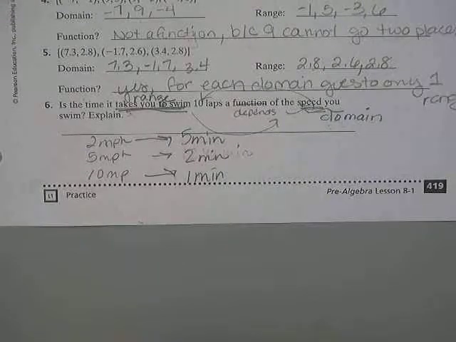Now you ask yourself, if I change my speed, my time's going to change, right? But let's say Brendan and I were both swimming at the same exact speed. Are we going to finish at the same exact time? Maybe. If we go at the same exact speed, we're going to finish at the same exact time. You're not going to get two people swimming at the same exact speed finishing at different times.